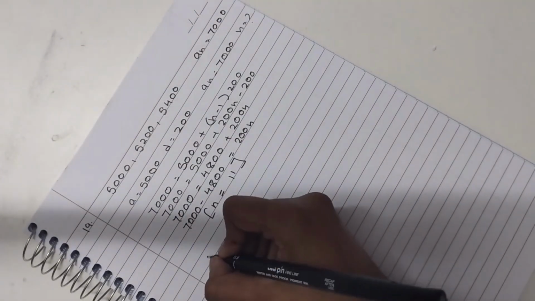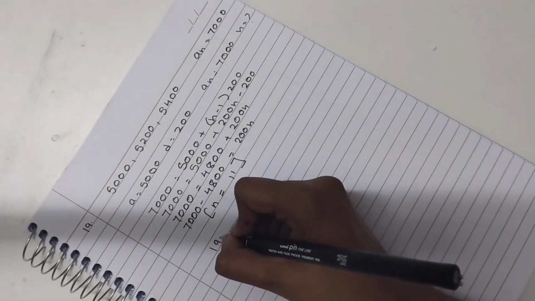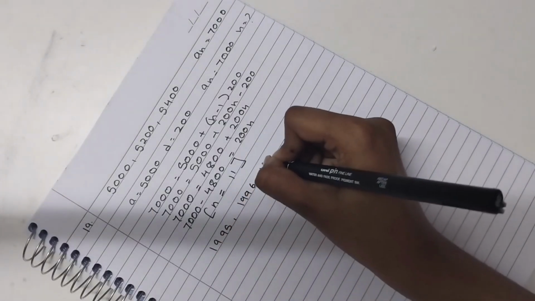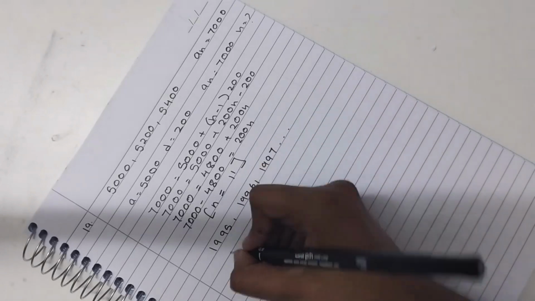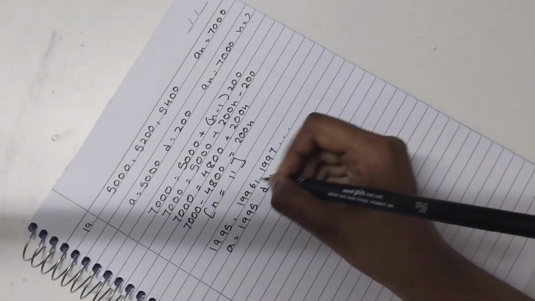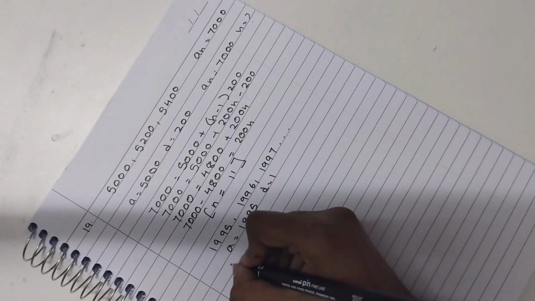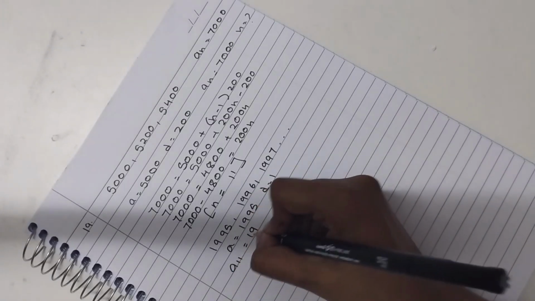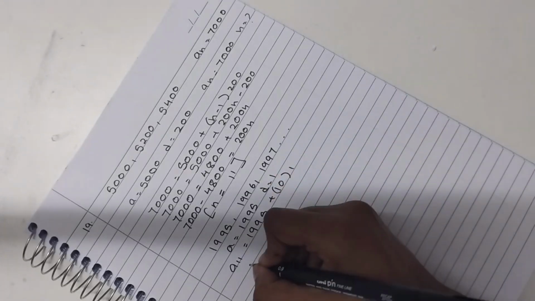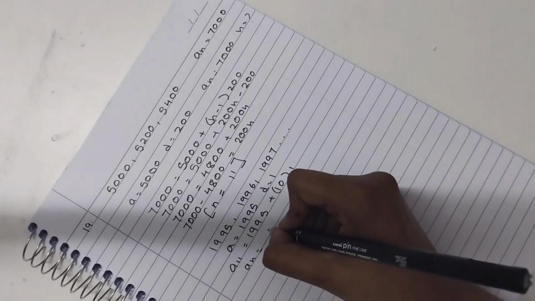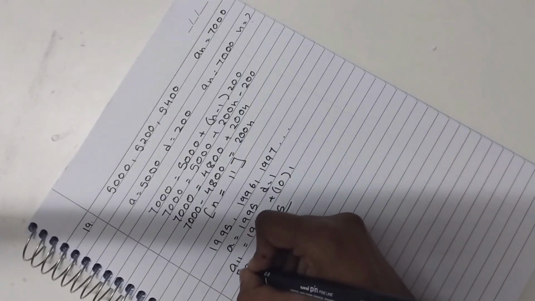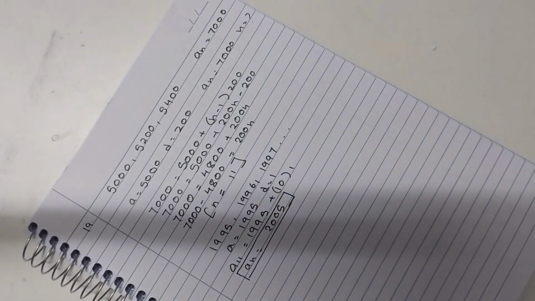So we're going to consider another AP, 1995, 1996, 1997, and so on, where A is equal to 1995, D is equal to 1, and A11 is equal to 1995 plus 10 times 1. So A11 is equal to 2005. So in the year 2005, his income reached 7,000.